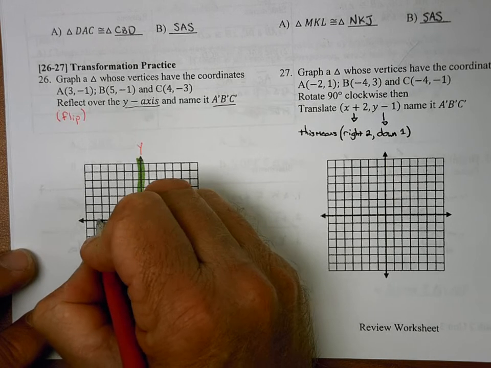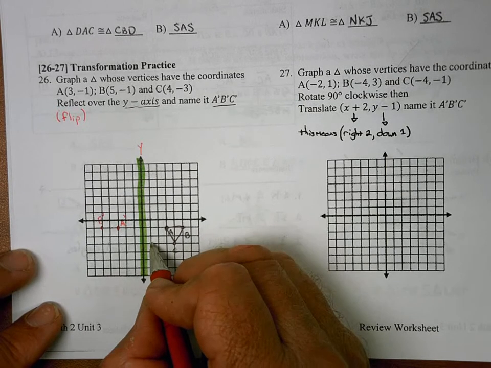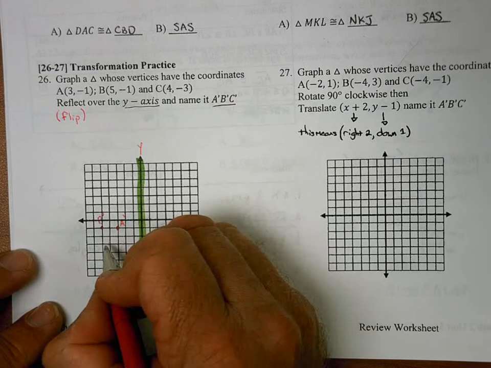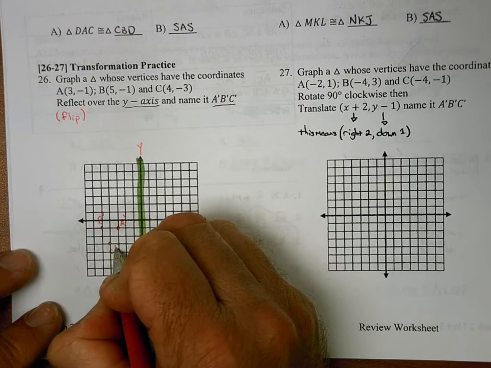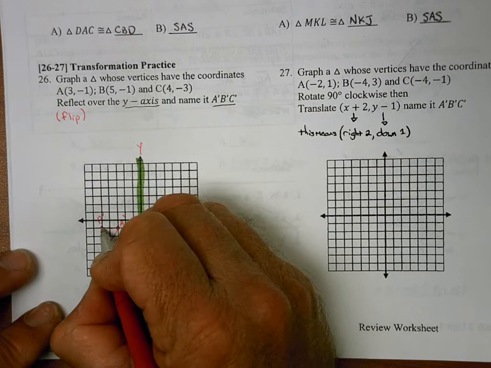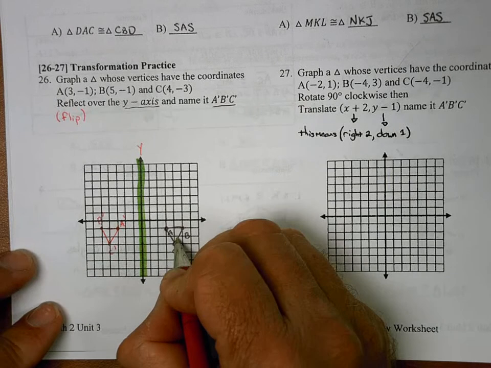There's B prime. C is 1, 2, 3, 4 spaces from the y-axis, so C prime will be 4 spaces on the other side. So that right there would be my triangle A prime, B prime, C prime, a reflection of triangle ABC over the y-axis.